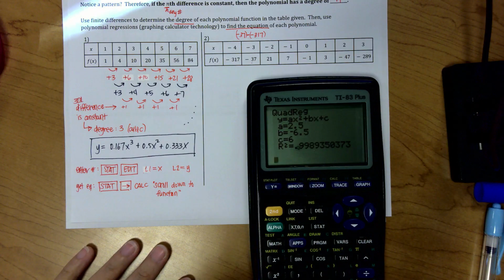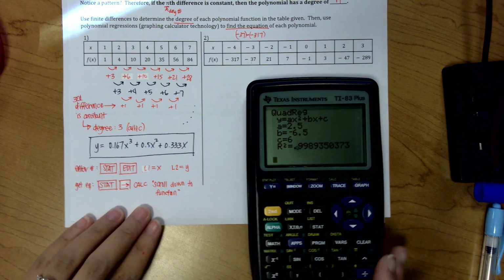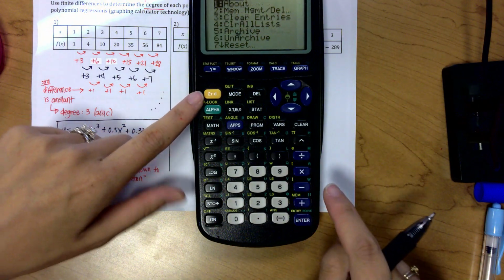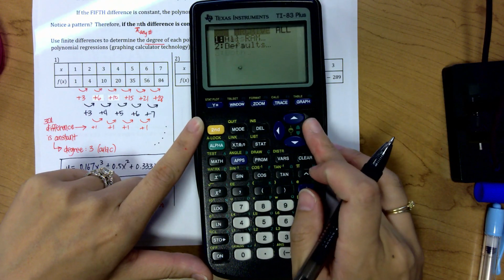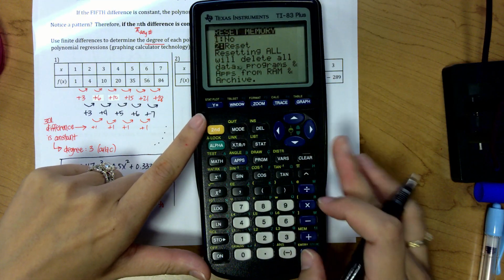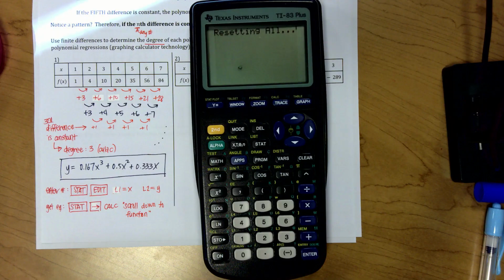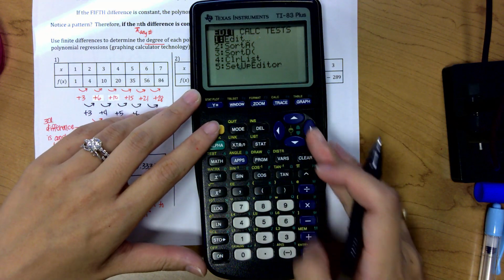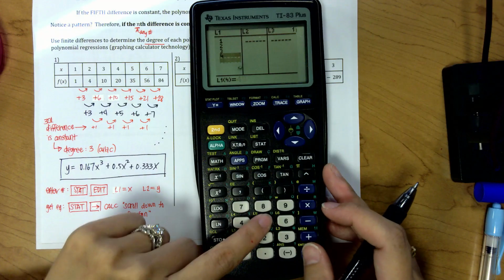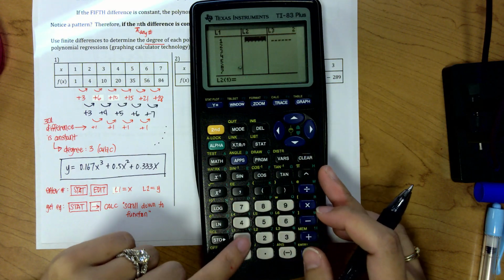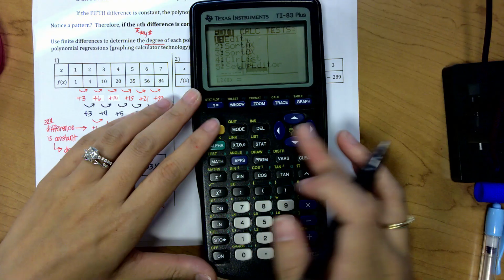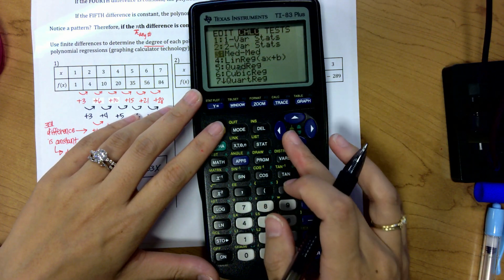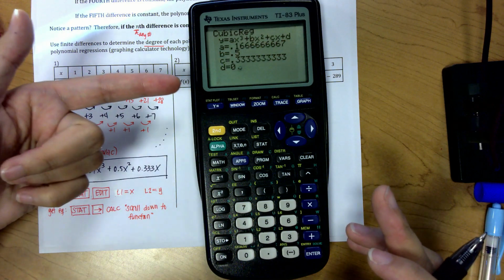Okay. So how do you get your r squared onto your calculator? Because when I clear my memory, second memory, and I go to reset on the day of the test, and I clear all memory, everything's going to be gone. So let me put this in, because I do want to show you guys what happens. Now if I go second calc cubic, you guys don't have your r squared anymore.